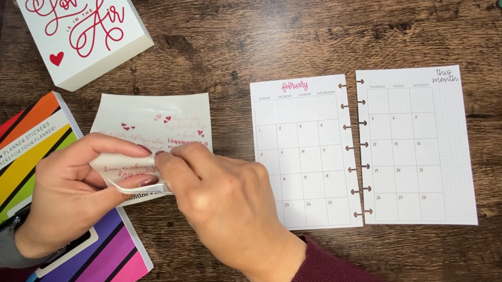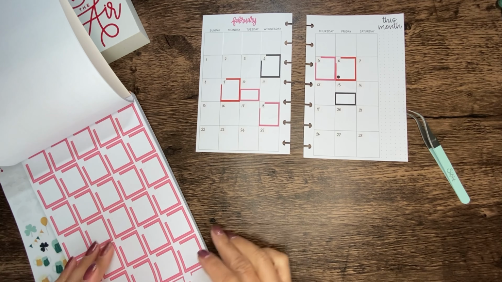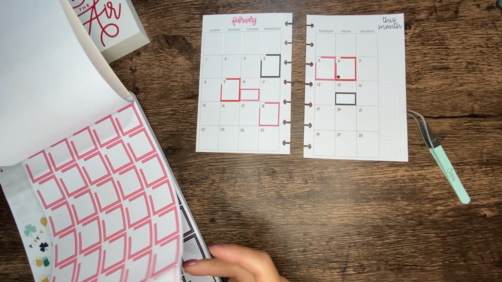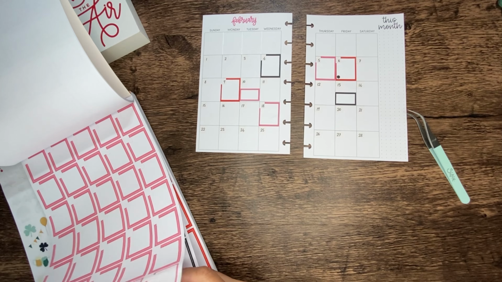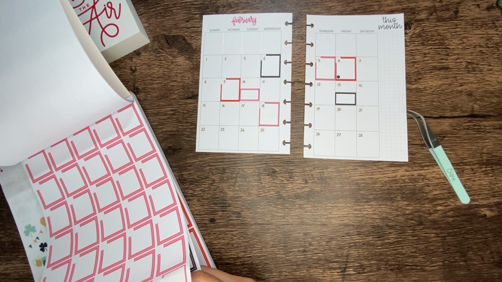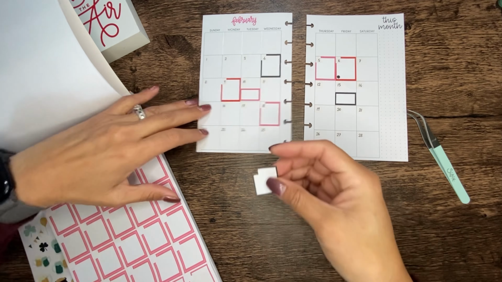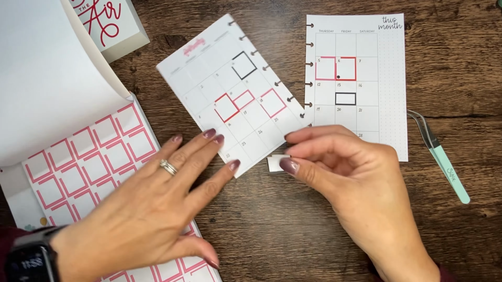And then the 13th, I have, let me get a black box. I need to do something on this day. Okay, and then the 23rd and the 24th. Okay, so we're gonna do a black box on the 23rd.